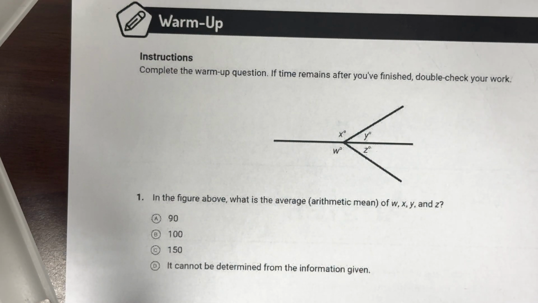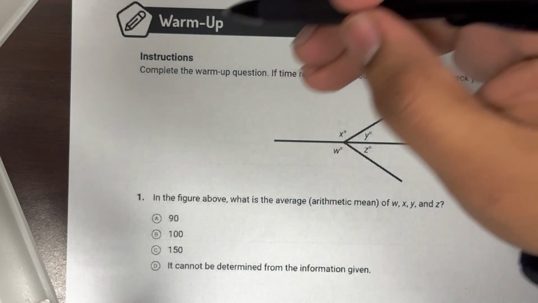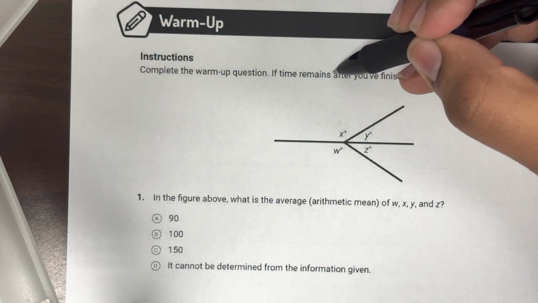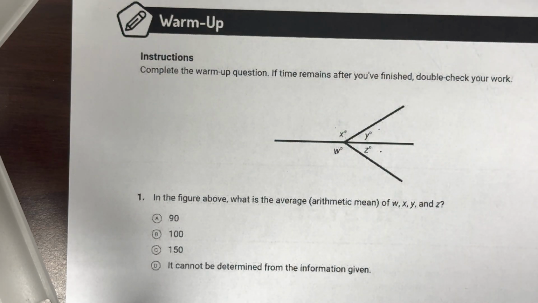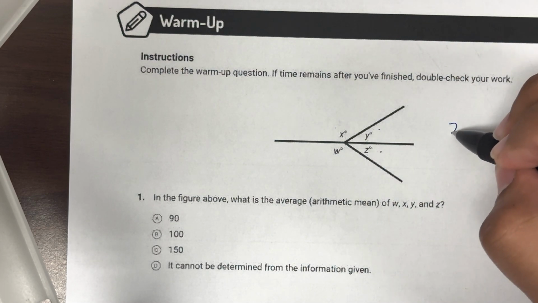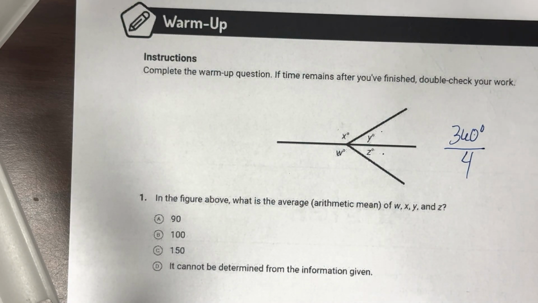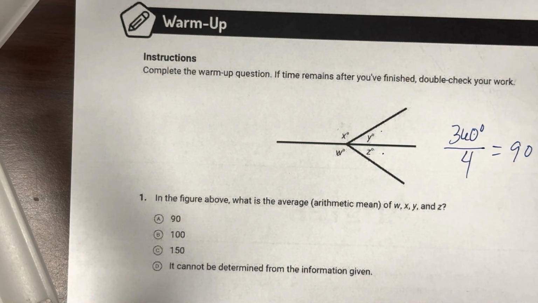In the figure above, what is the average, which is also called the arithmetic mean of W, X, Y, and Z? I know we all know that a circle is 360 degrees. That's what all these angles will add up to. There are 4 angles, but if I add up all of them, they give me 360 degrees. 360 degrees divided by my 4 angles gives me 90 degrees. Not too bad.